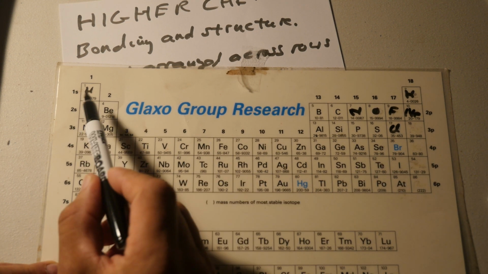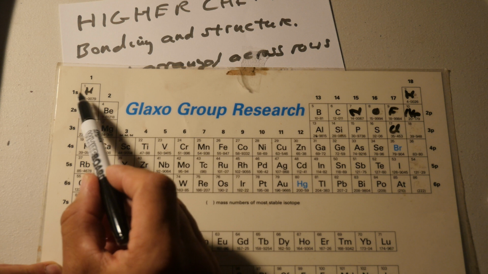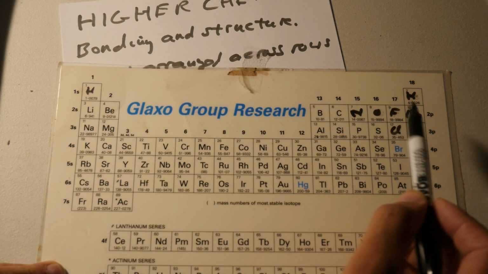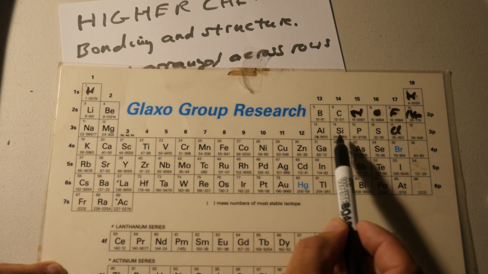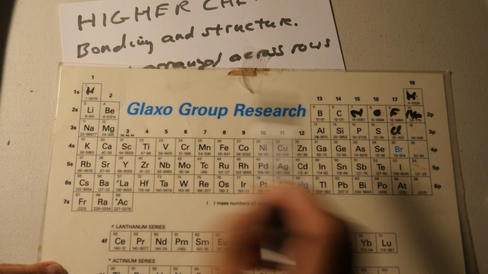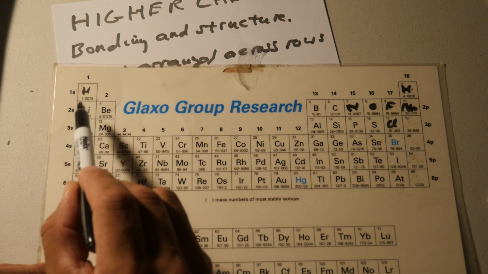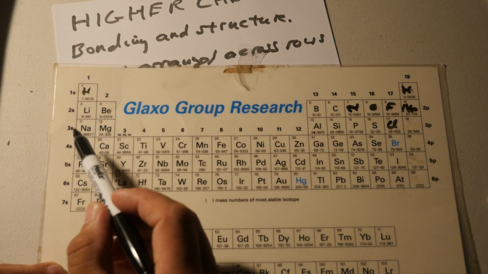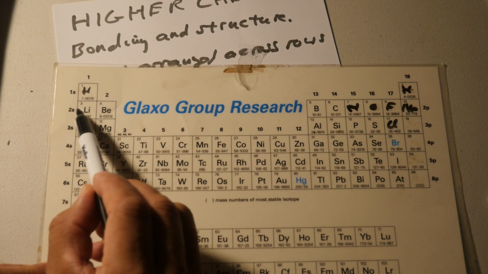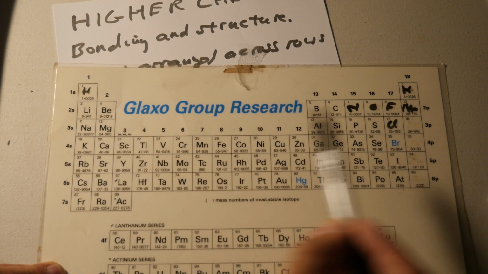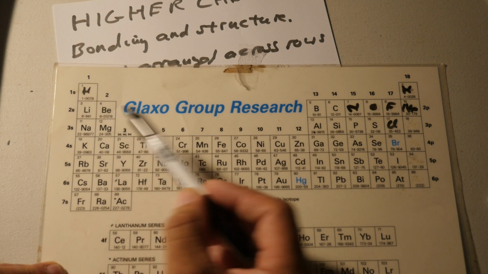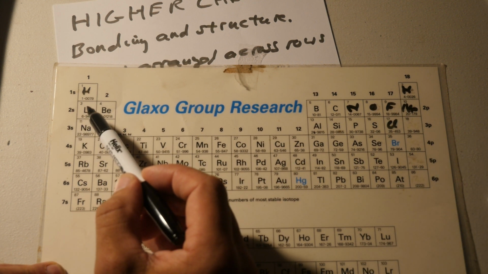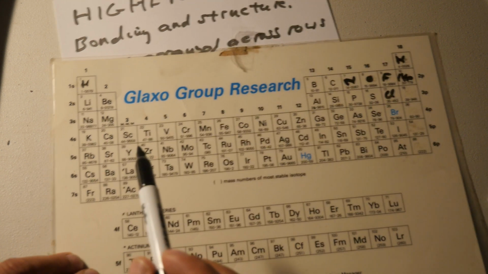Each time you move along, the atomic number goes up by 1. So it's atomic number 1, 2, 3, 4, 5, 6, 7, 8, 9, 10. Atomic number 11, 12, 13, 14, 15. As you move along, the number of protons goes up by 1 each time, okay? The number of neutrons doesn't go up quite the same way, but the number of protons rises. And the atomic number is equal to the number of protons. And the number of protons equals the number of electrons, okay?